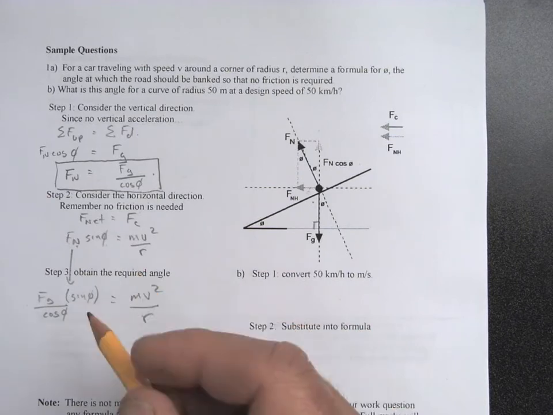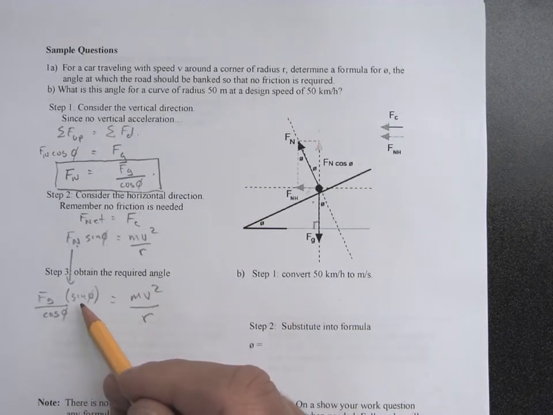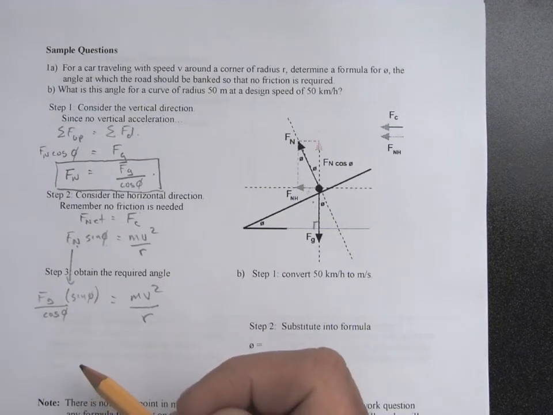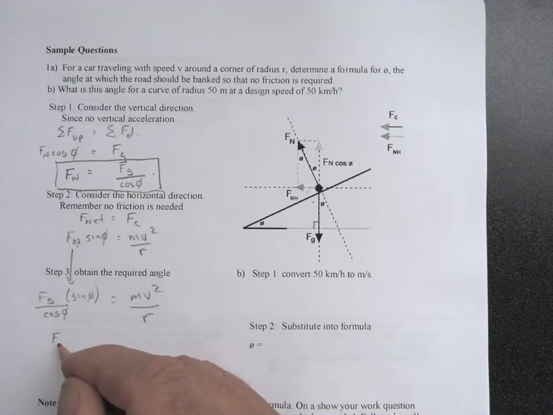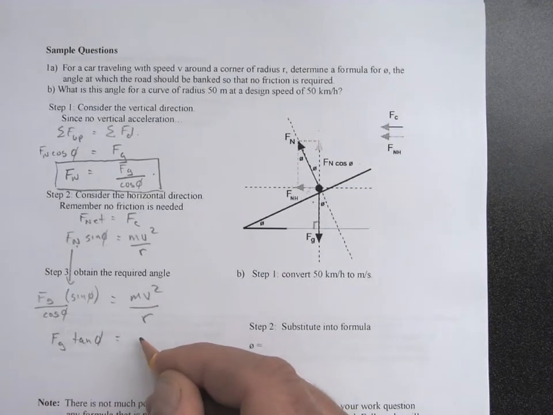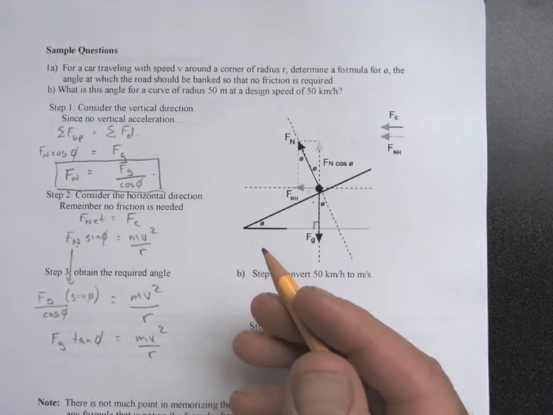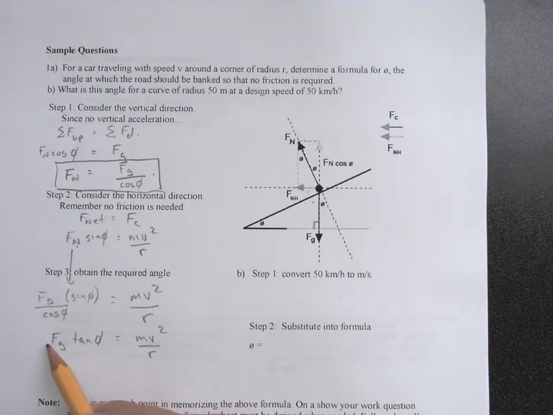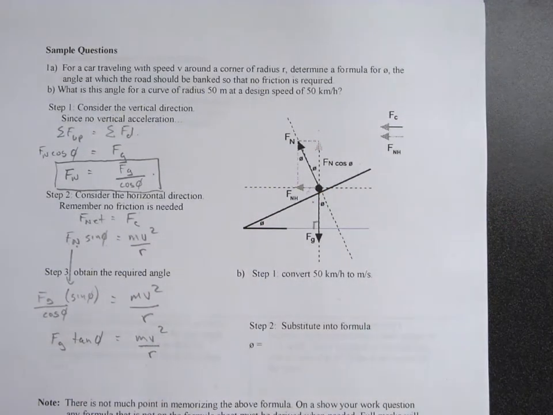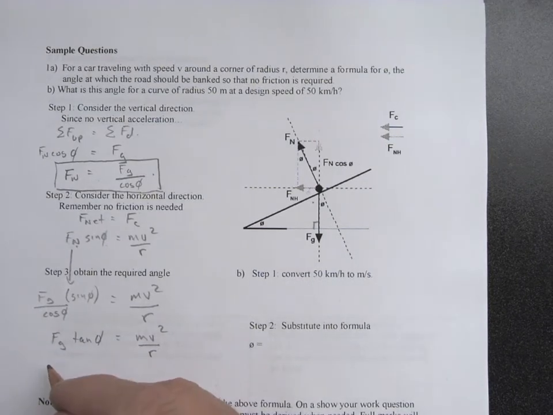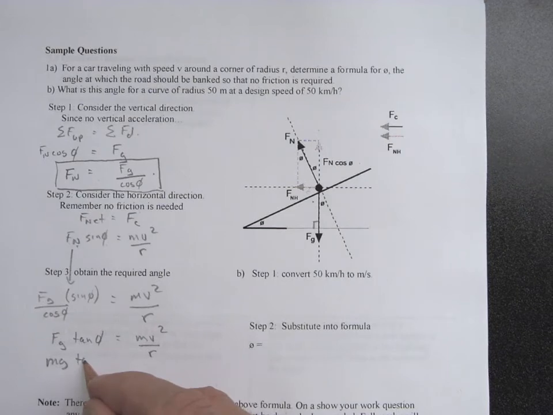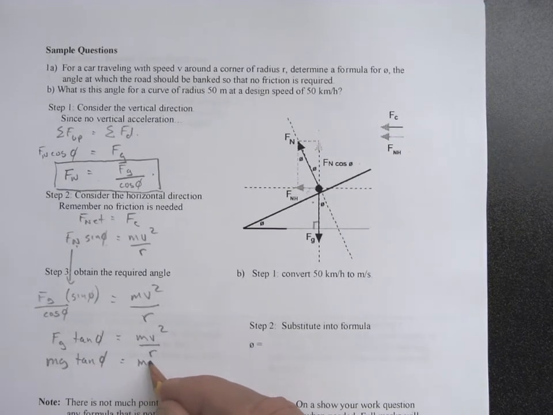Now, you've seen this a few times before in the course. What is sine over cos worth? Of course, the sine over the cos of the same angle can be replaced with tangent. So this becomes Fg tan phi is mv squared over r. And Fg, of course, is simply mg. So this becomes mg tan phi equals mv squared over r.